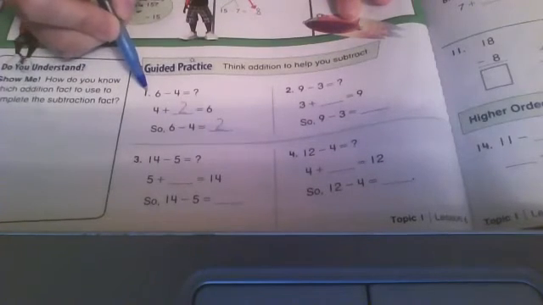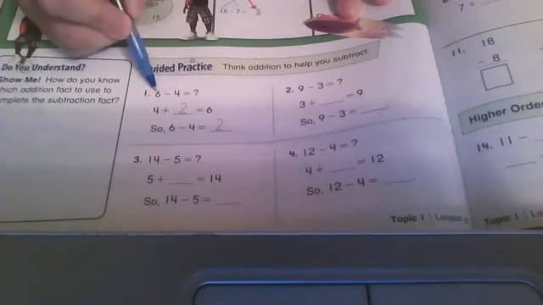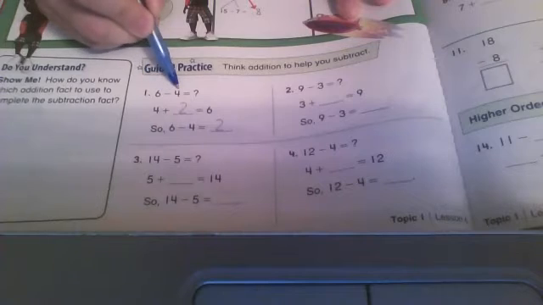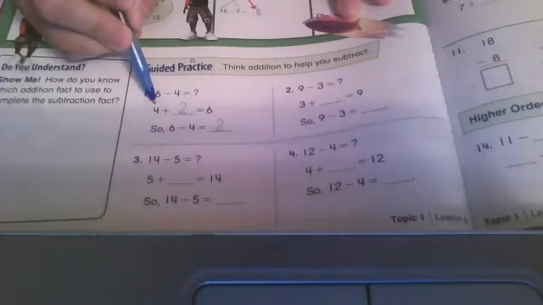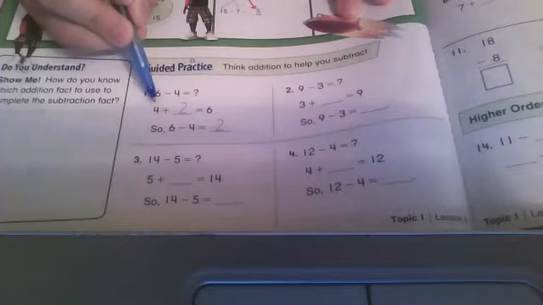So for number 1, my equation that I'm solving for is 6 take away 4 equals something. Well, they start with an addition fact here to help us to solve. 4 plus something equals 6. All right, so again, I'm going to go ahead and use the strategy where I put that smaller number in my head or that add-in, and I'm going to count on till I get to the sum. It looks and sounds like this. Do it with me. 4, 5, 6.